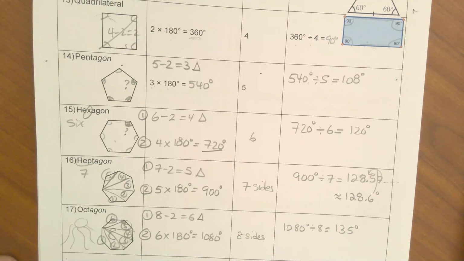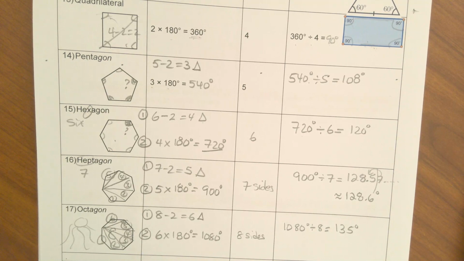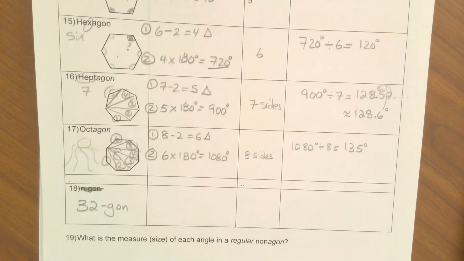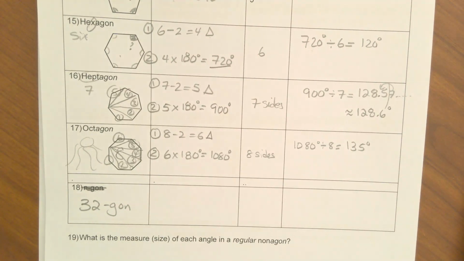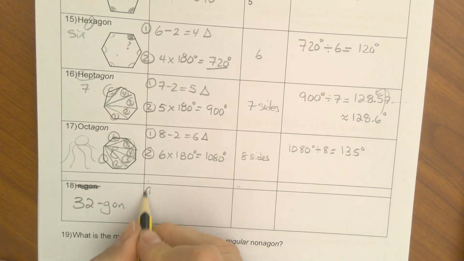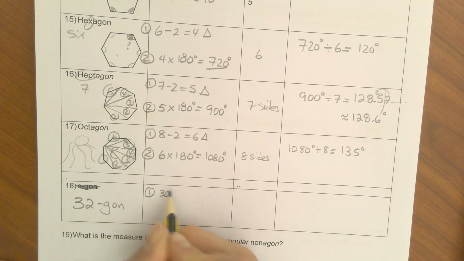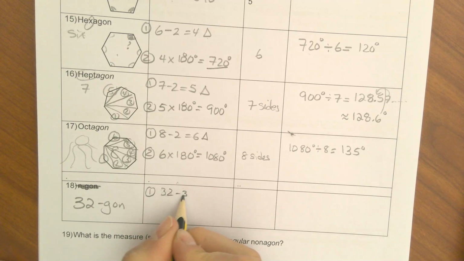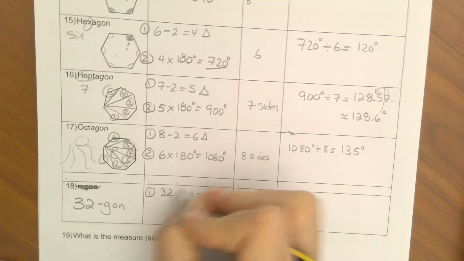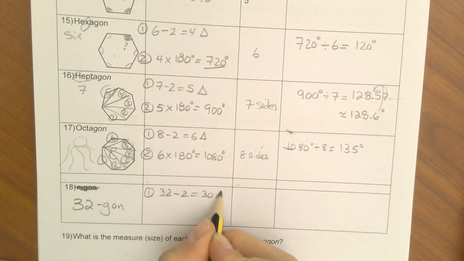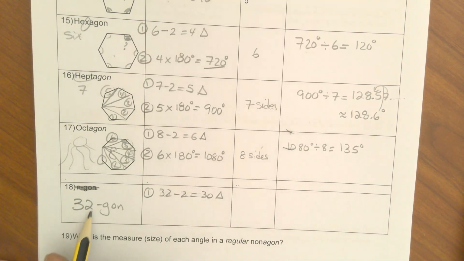So let's do something big. Let's say a 32-gon. So if I have a polygon that has 32 sides and it's regular, how much is each angle in a 32-gon? Well, step 1, 32 minus 2 equals 30. So I can make 30 triangles if I cut this up.